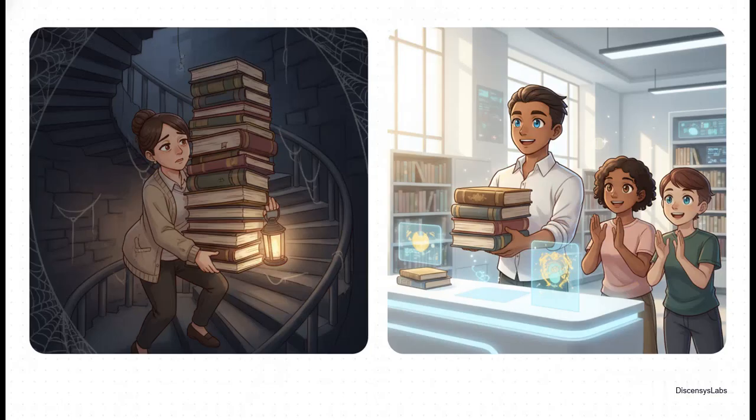Think of it kind of like a giant university library. Without caching, it's like a librarian running down to the dusty basement archive every single time a student wants a book. If thousands of students show up at once, yeah, that librarian is completely overwhelmed and the line goes out the door. But with caching, the librarian keeps the most popular, frequently requested books right there on the front desk. Boom. Students get what they need instantly, and the workload drops massively.